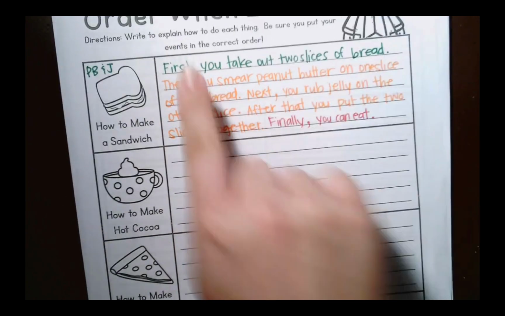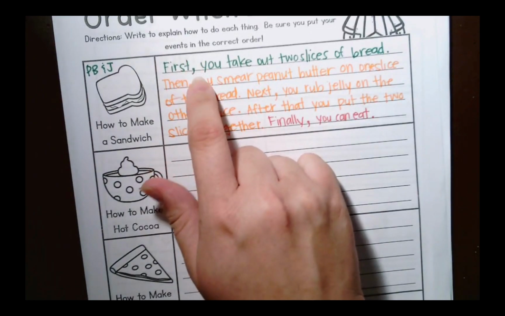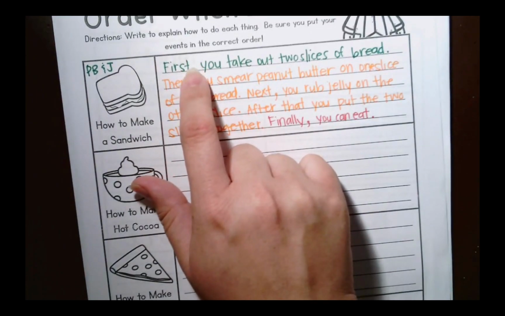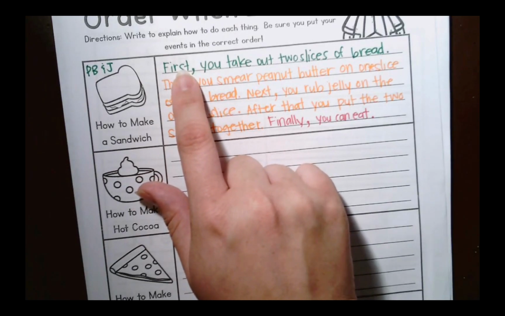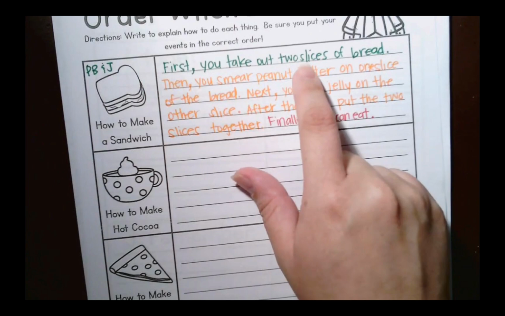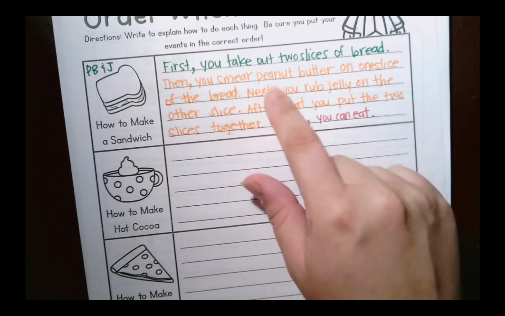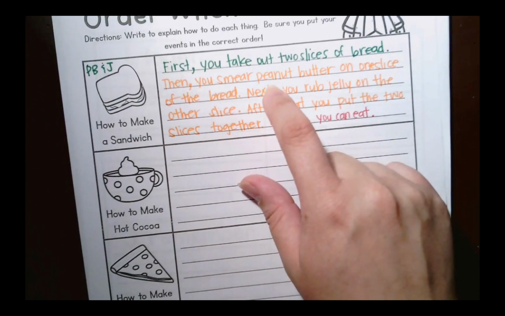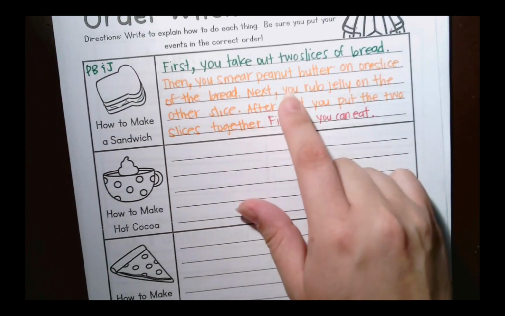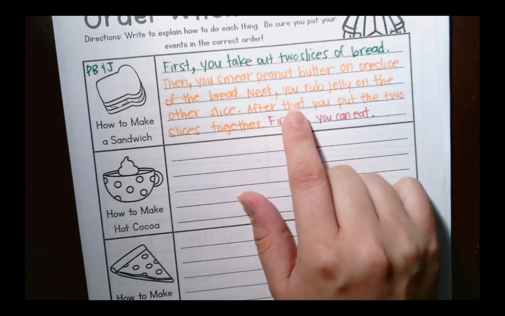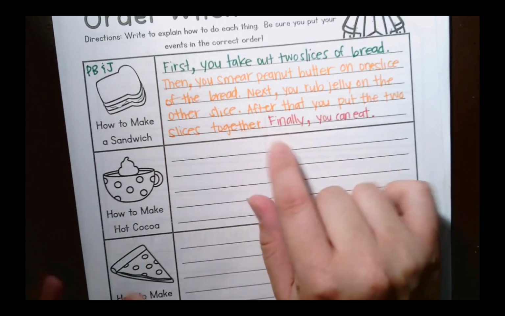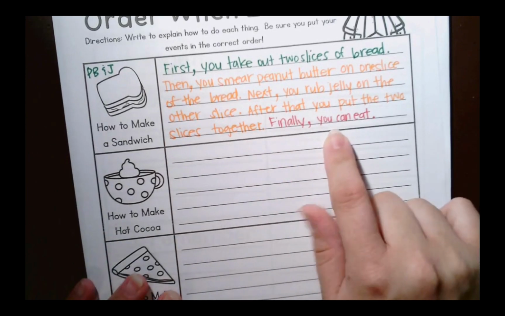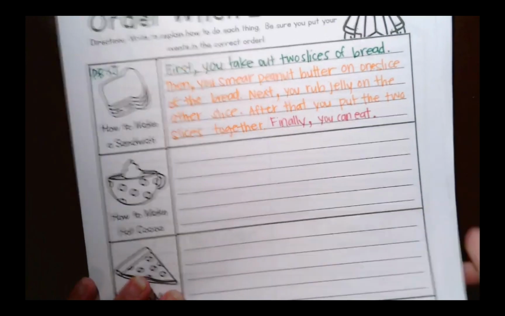Now, what I want to do is go back and double check my work. I want to double check that it makes sense. Okay, if I'm in the kitchen right now and I'm going to make a sandwich, I think that the first thing that I would do is take out the slices of bread. Okay, then, yeah, I think that I would smear peanut butter on 1 slice. Next, I would rub the jelly on the other slice, and then after, I would put the slices together. Good. And then the last step is, yep, I can definitely eat is my last step.